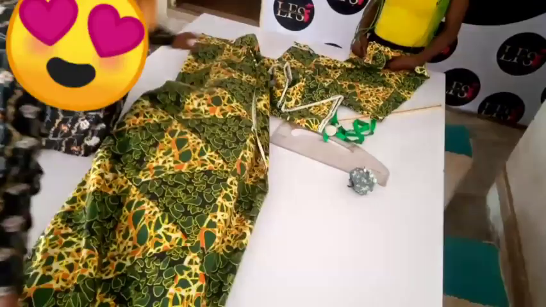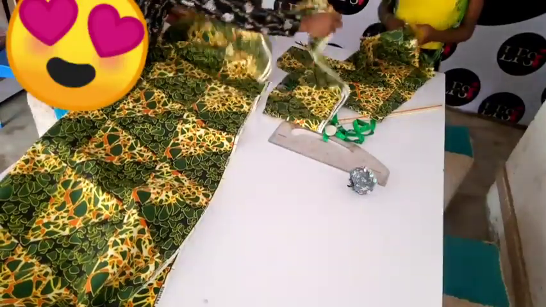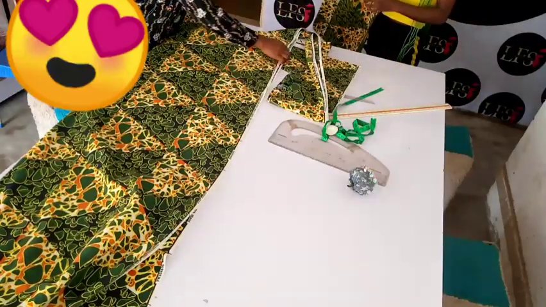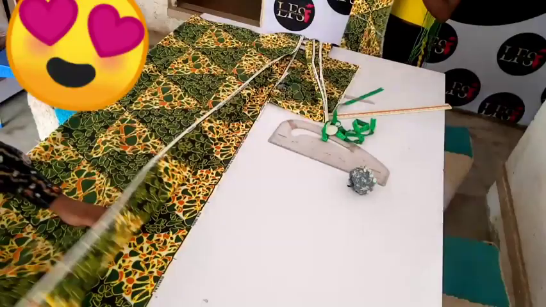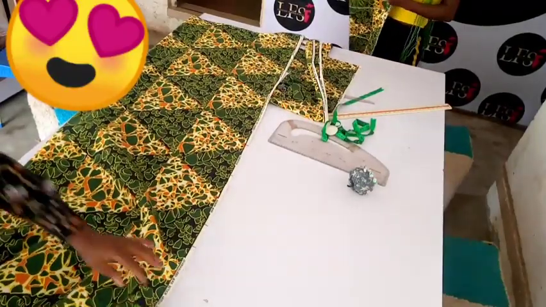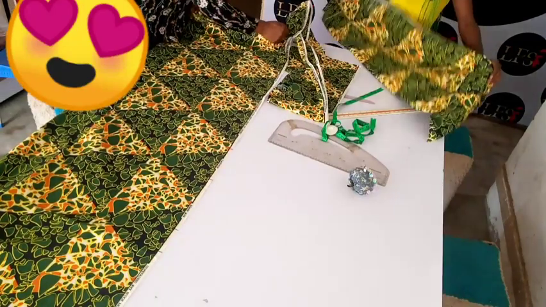So yeah, I'm just going to fold out the other fabric so I can place the front on it, so I can cut out the back. Okay, so the only thing that I'm just going to be doing here is to shape out the neckline and the armhole because they are different, and I'm going to be adding a zip allowance. Okay, so this is a loose dress.